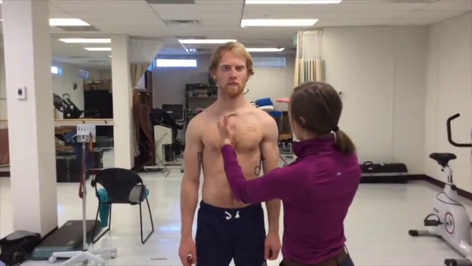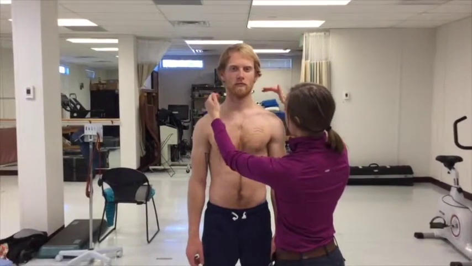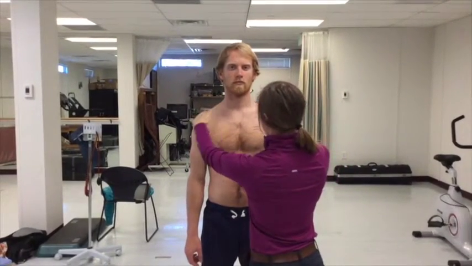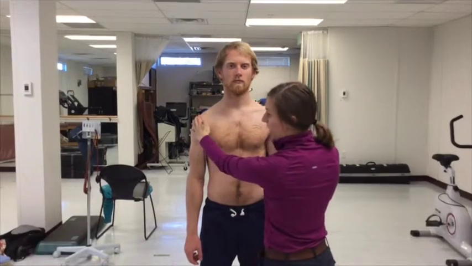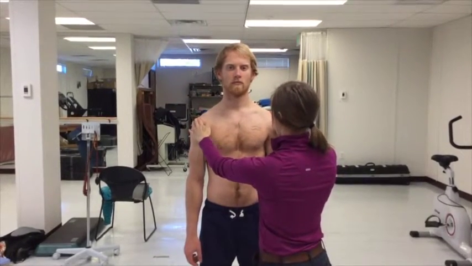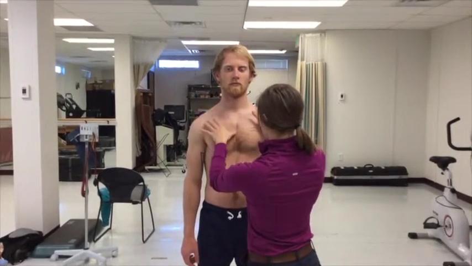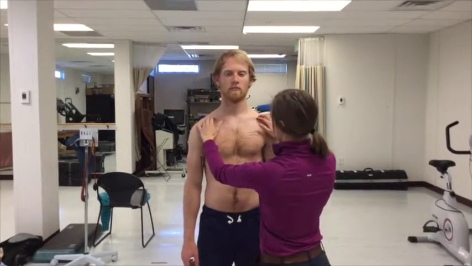My name's Karen, and today we are going to be doing an assessment of Hank's thoracic spine. So we're going to start with a posture assessment. From the frontal view, we're looking at the symmetry of the eyes and the ears, which appear normal. Looking at the level of the shoulders, which is a little bit lower on the right side, and the symmetry of the ribs and the sternum compared to the clavicles, which appear normal.